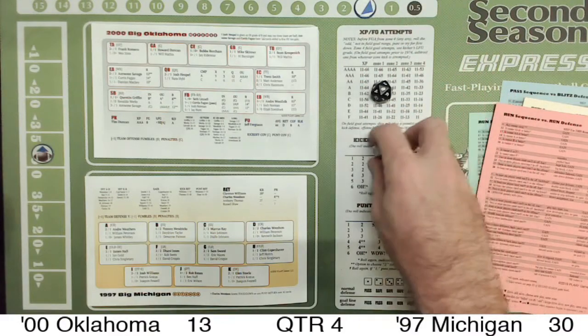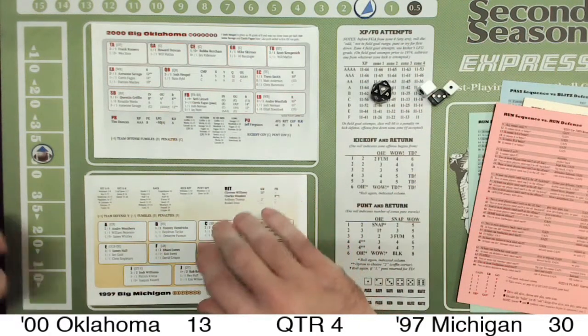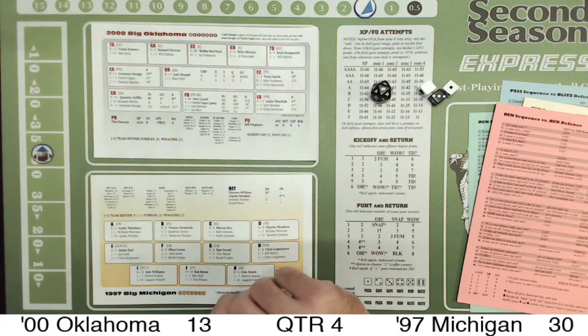Minute and a half, Michigan kneeling the ball, and that is the ball game. Michigan 30, Oklahoma 13. That game started out in Oklahoma's favor, as I think they were up 6-0 halfway through the second quarter, and then Michigan stormed back to take the game 30-13. They will face Nebraska next. Nebraska had a low-scoring game in theirs against Penn State, so Michigan, if they can get hot like that again, especially all game, they might be moving on to the semifinals.